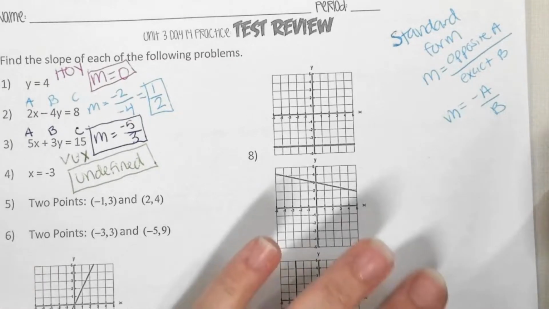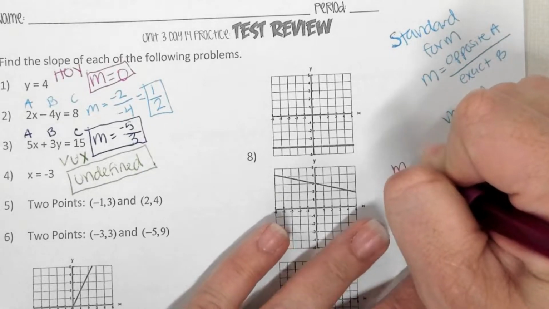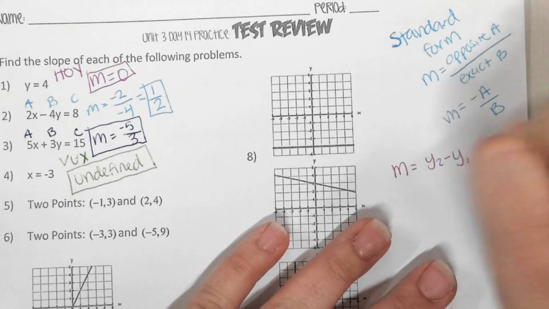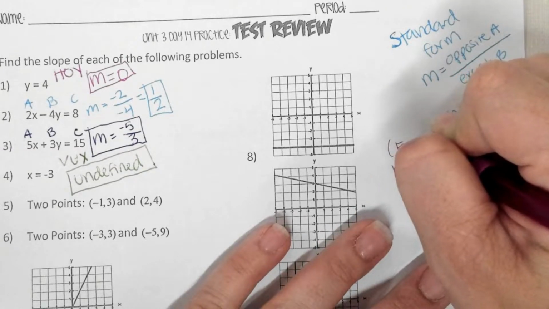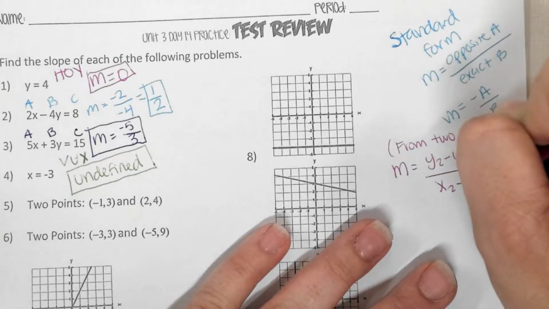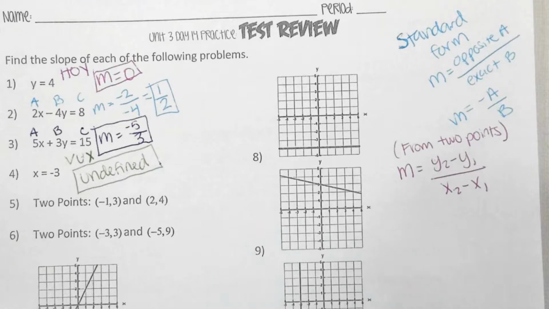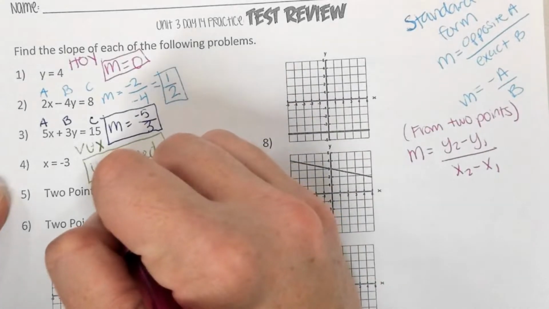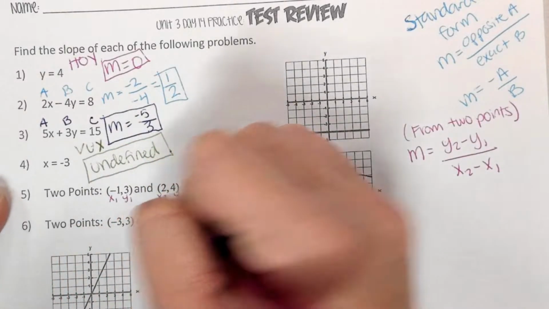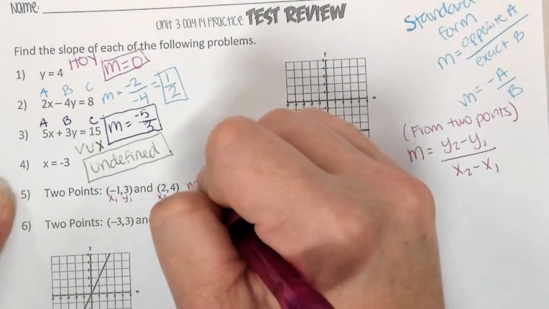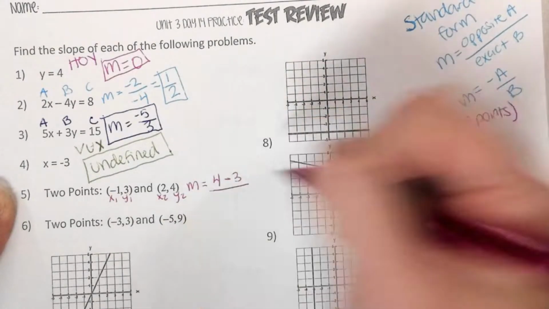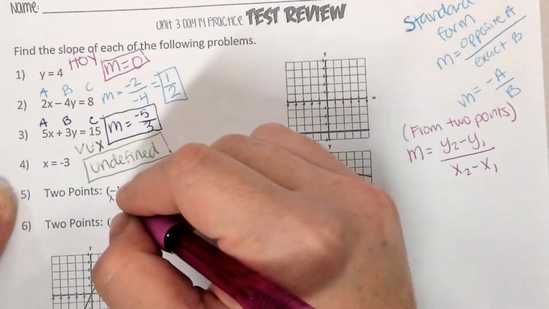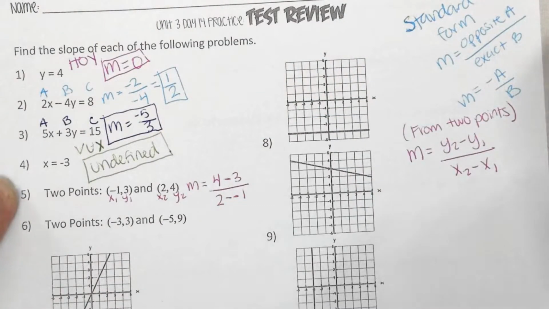Now a reminder on how to find slope from 2 points. It's y2 minus y1 over x2 minus x1. This is from 2 points. Okay, so knowing that, I'm going to label my points. So I have x1, y1, x2, y2. So I know slope is y2, which is 4, minus y1, which is 3, over 2 minus x1, which is negative 1.